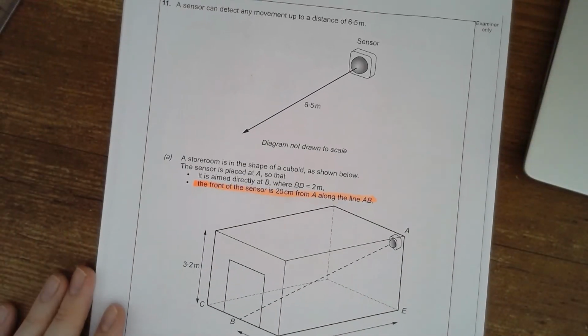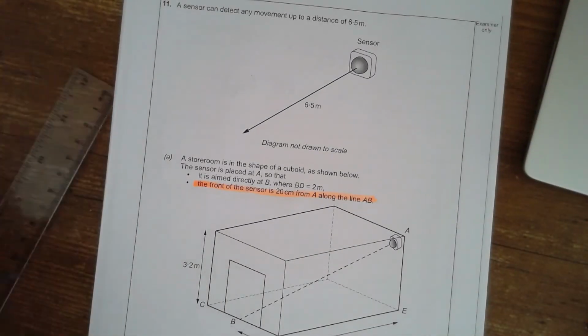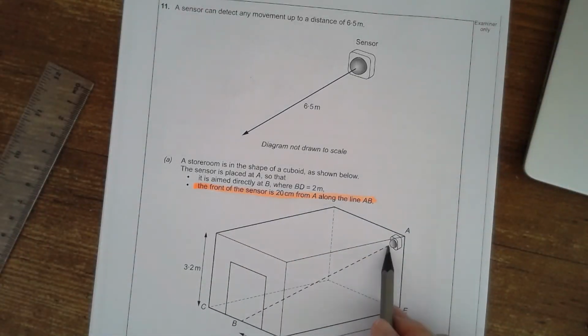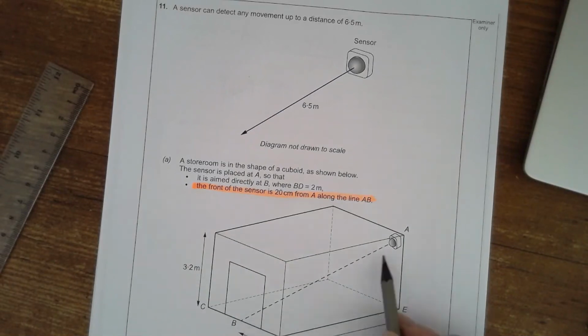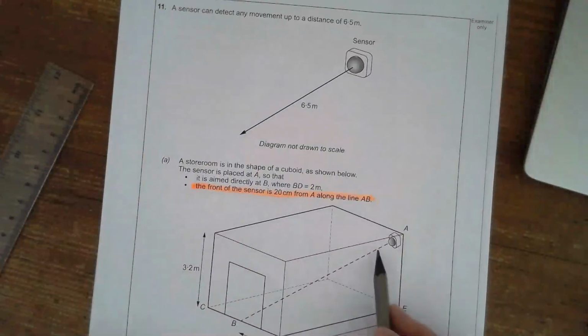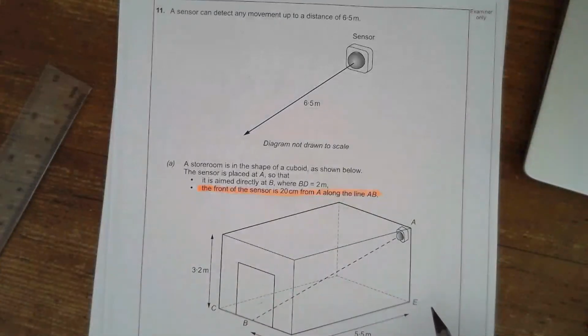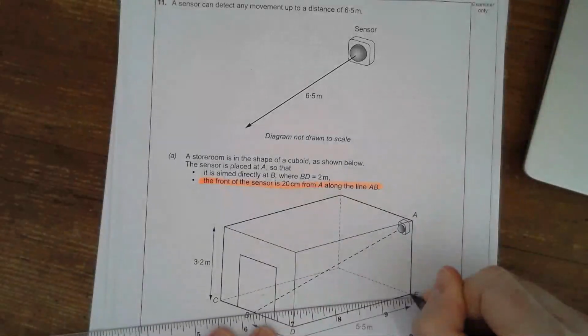Okay, so I'm going to have to go on to 2 pages, but let's just try and work out what's going on. So, to work out the movement at B, I need to know how long this dotted line is. Now, to work out that dotted line, I know that it's 6.5 from the sensor there. I need to know how long that is, okay? So what I'm going to do is join this up here.